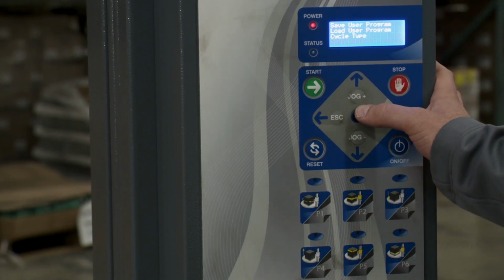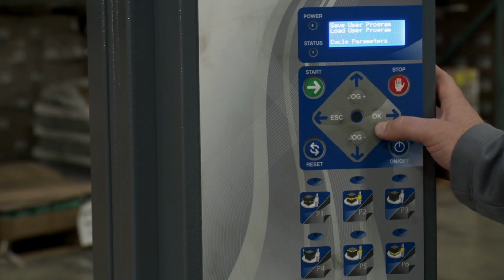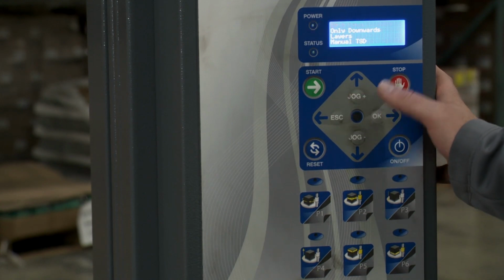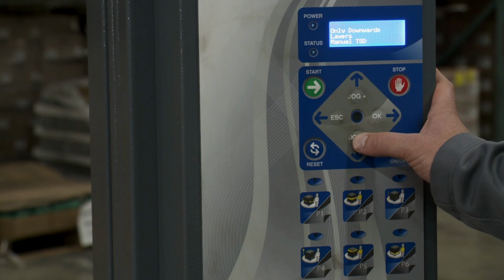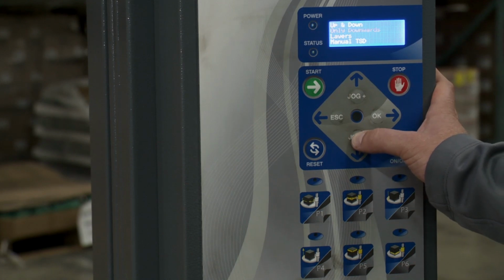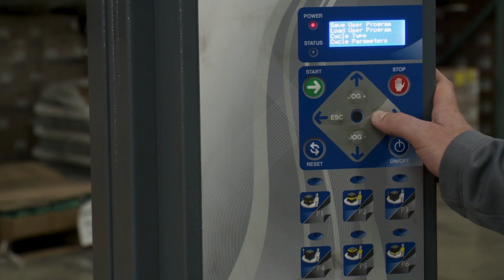And what I want to do is go over to cycle type. And I believe that was going up and down. Yep. I want to change it to only go upwards. So I'm going to go there, hit OK. Now I have that set. So I've made all those changes.